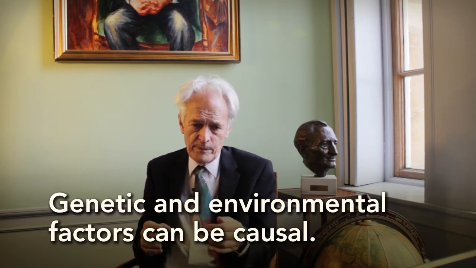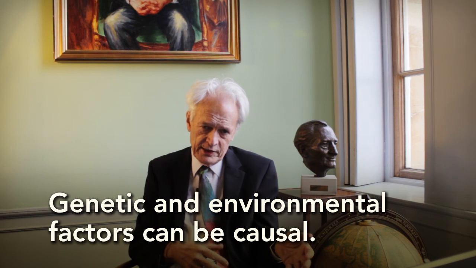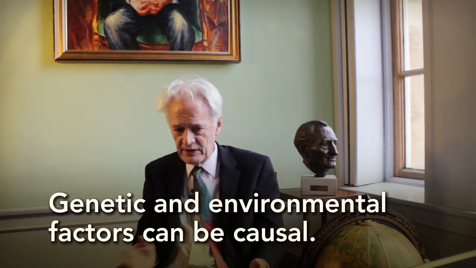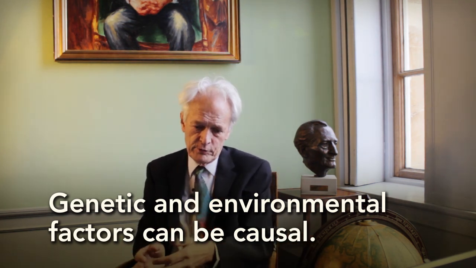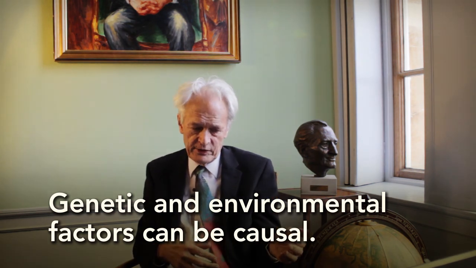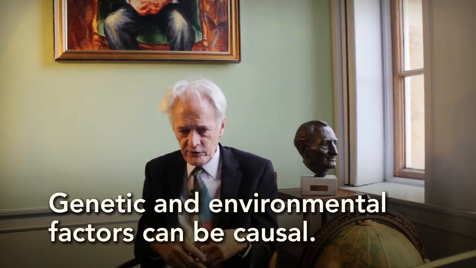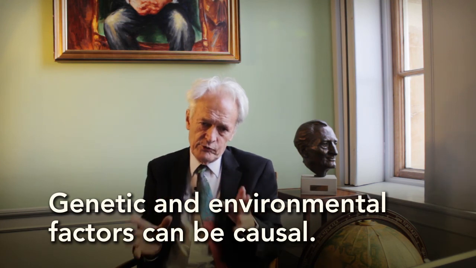And don't ever ask what fraction of cancers are caused by genetic factors and what proportion are caused by environmental factors. I mean, they're not mutually exclusive.